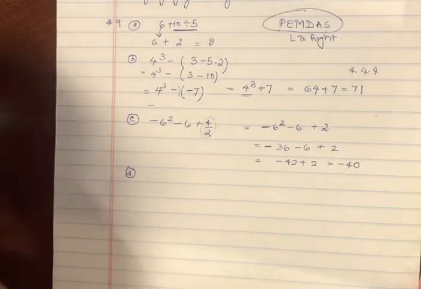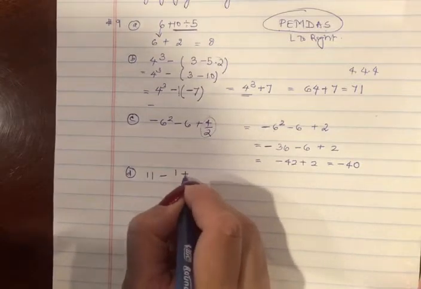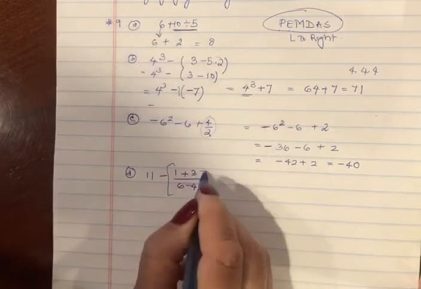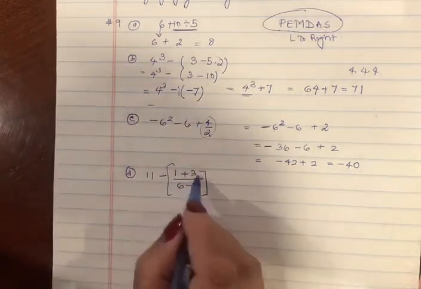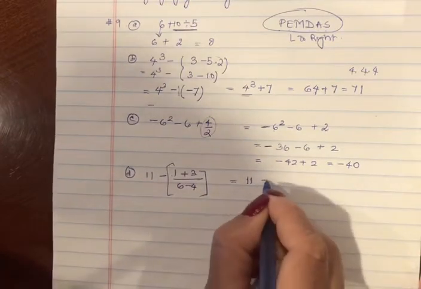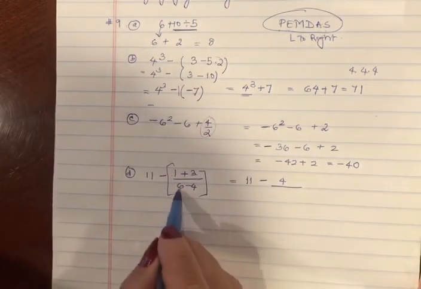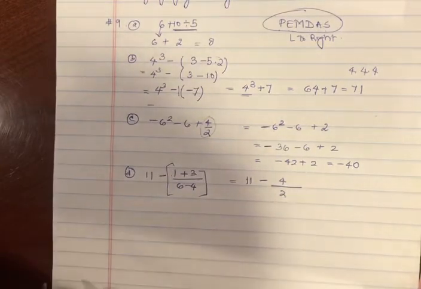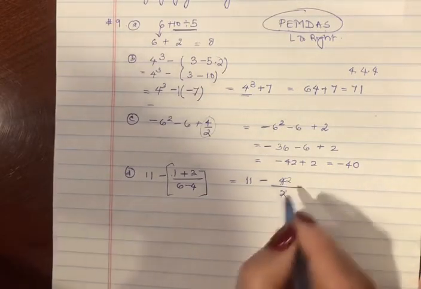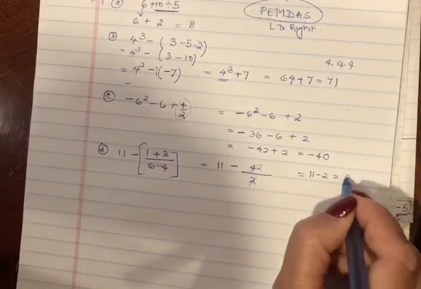Number D is 11 minus 1 plus 3 divided by 6 minus 4. We are going to work this first, which will give us, the numerator is, I'm going to just bring the 11 as it is, minus 1 plus 3 gives me 4 divided by 6 minus 4 is 2. Now 2 goes into 4 2 times, which gives us 11 minus 2, which is 9.